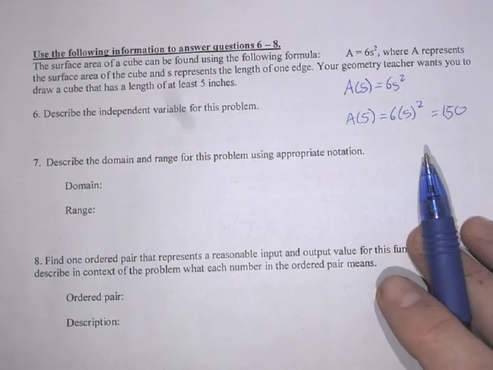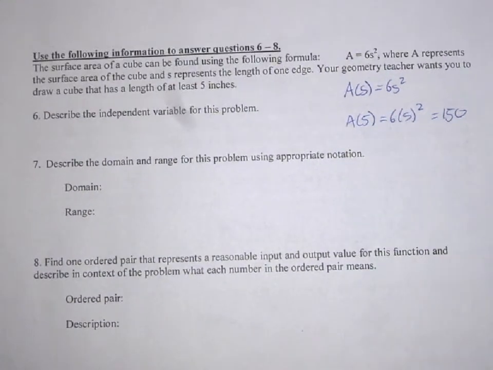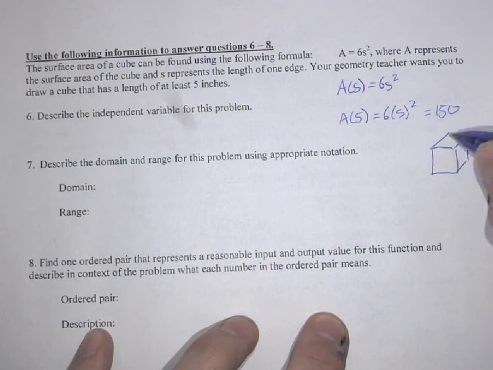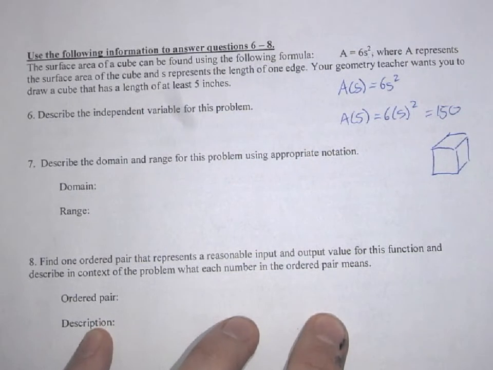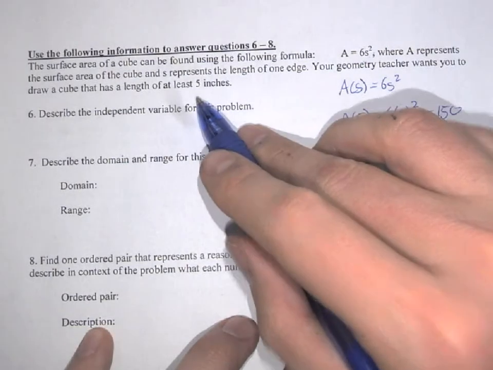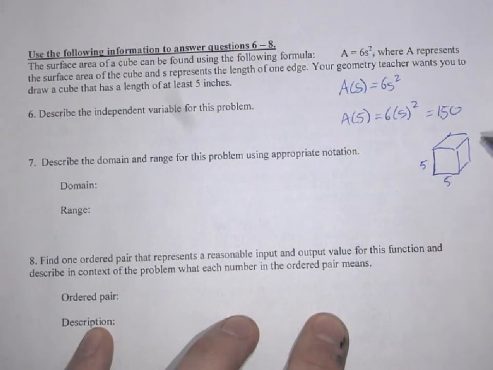and S represents the length of one edge. Your geometry teacher wants you to draw a cube that has a length of at least 5 inches. A cube is going to look like this, right? And one of the sides is length 5, or at least 5. So if that's 5, then this is 5, and if that's 5, then this is 5. The surface area would be all the outside surfaces added together. If you were to paint the outside of this cube, it's how much paint you would need to cover this cube.